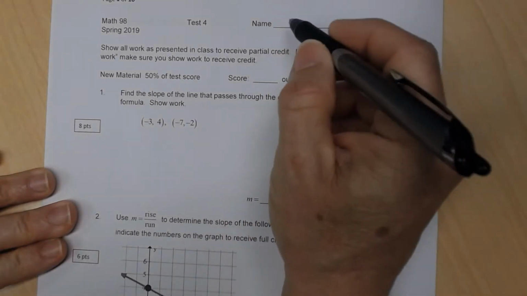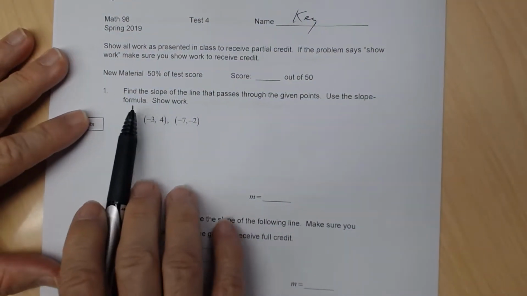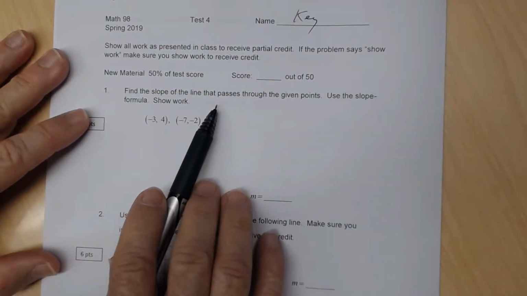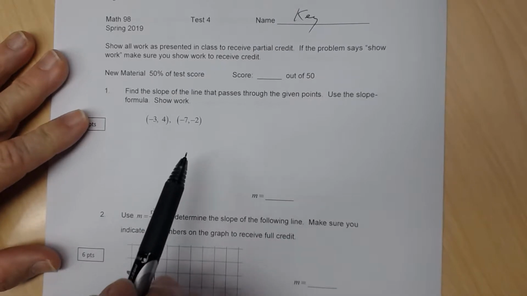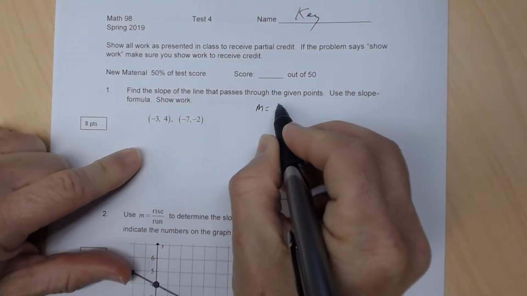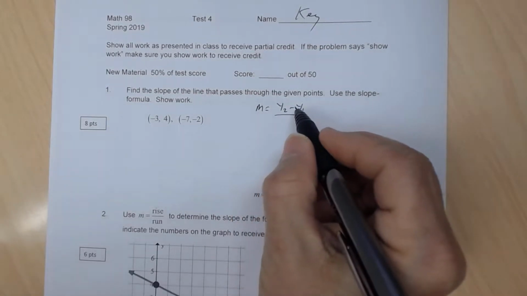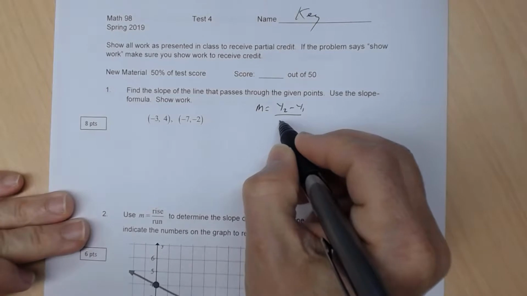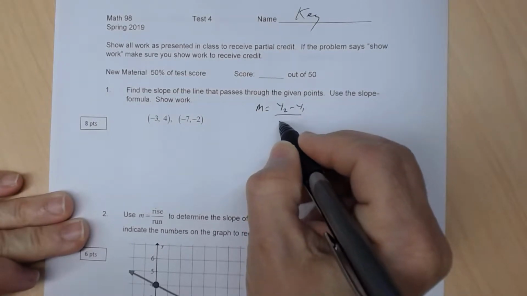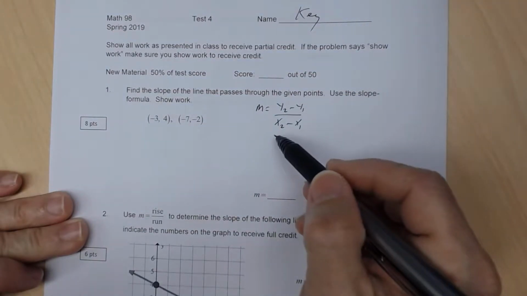Okay, so this is the key to test 4. All right, so number 1, you want to find the slope of the line that passes through the given points, and then you want to use the slope formula. Remember the slope formula is y2 minus y1, so you're going to subtract the y coordinates, and that's your numerator. Then your denominator, you're going to subtract the x coordinates, but the order in which you subtract them does matter.